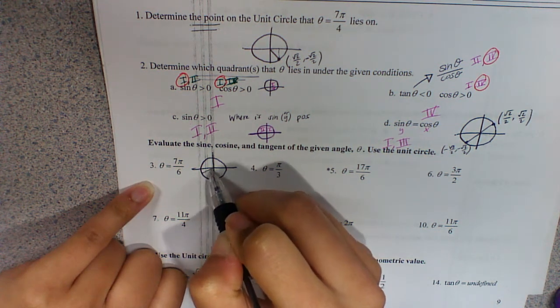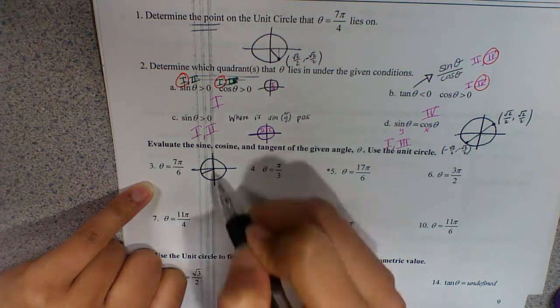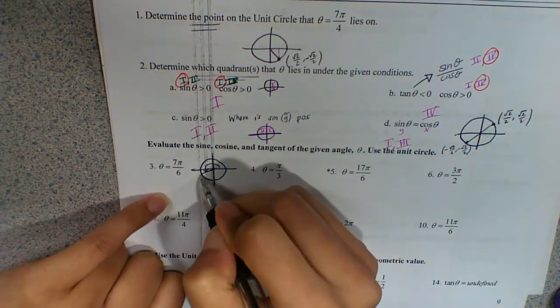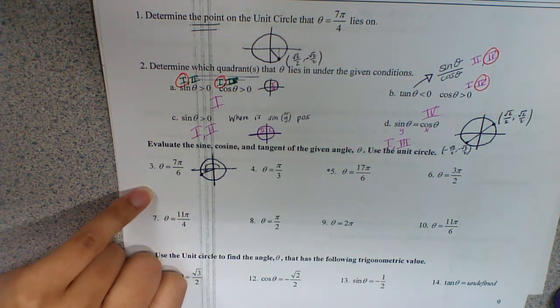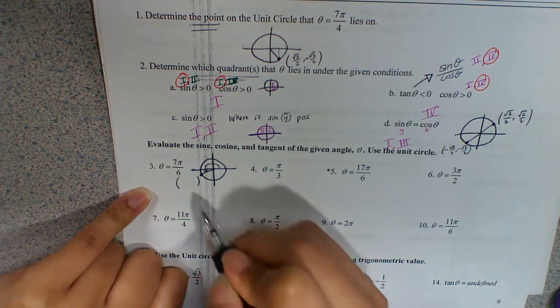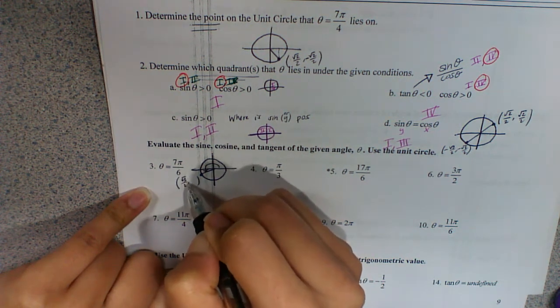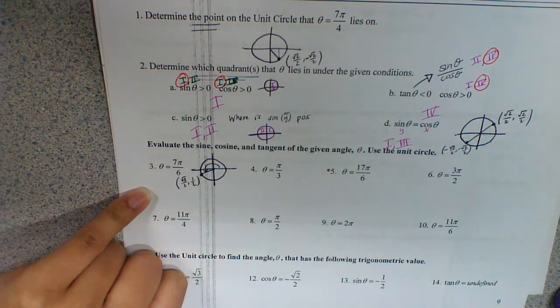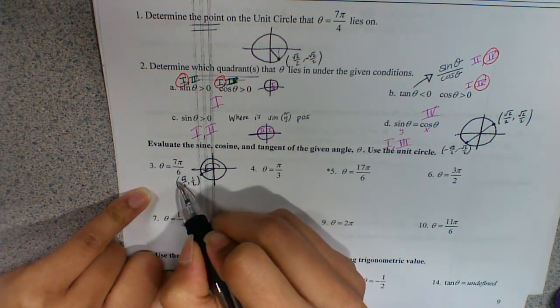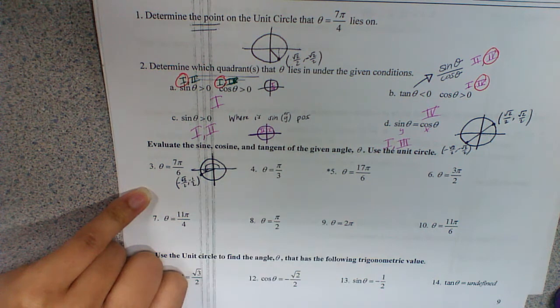So 7 pi over 6 should be right over there. Check and see. Hopefully you got that right on your first guess. But there's 7 pi over 6, and if you pull out the coordinate for your pi over 6 family members, it is root 3 over 2 comma a half. But again, because we're in the third quadrant, we know everything is negative, so we're going to have to throw a negative in front of the x and a negative in front of the y. So there's my actual coordinate for 7 pi over 6.